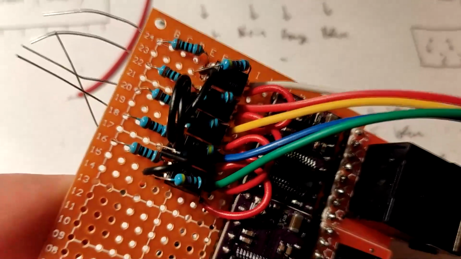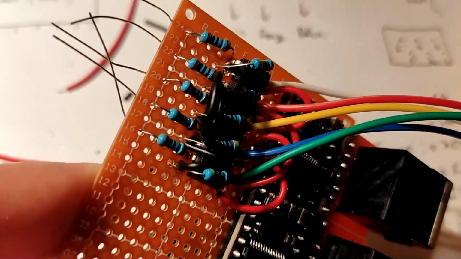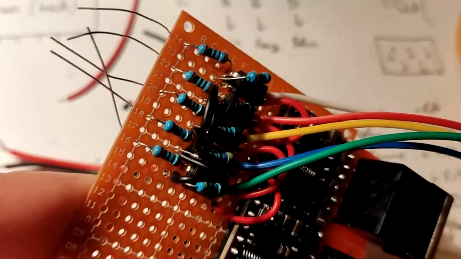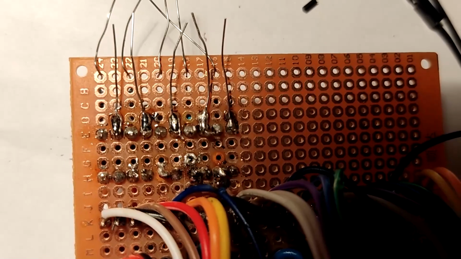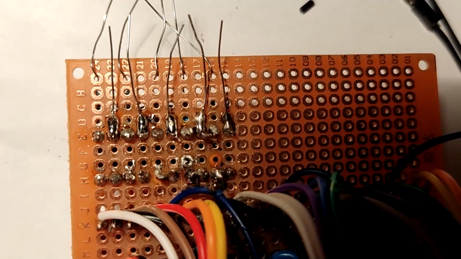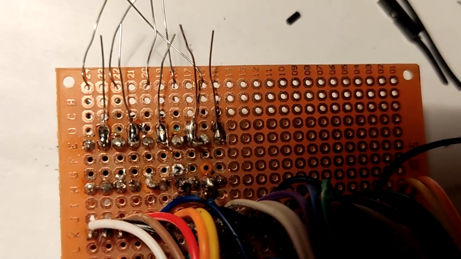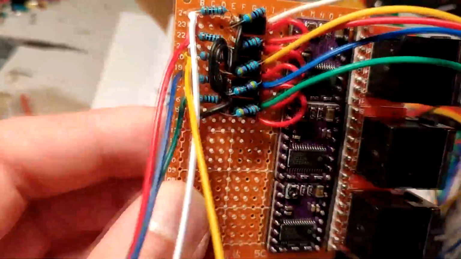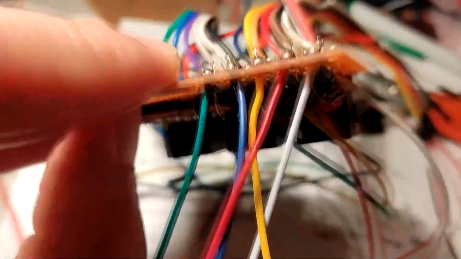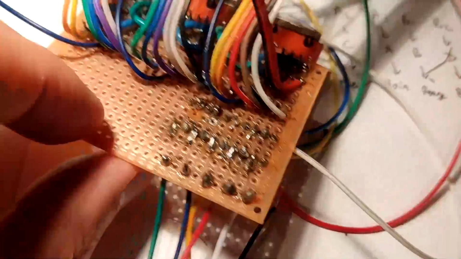I placed the leg a hole further away so I don't have to go through the solder again. Then I connected the leg of the resistor to the leg of the optocoupler. And here we have the wires soldered coming from the RJ12 connector.